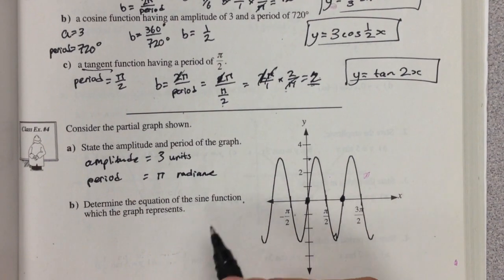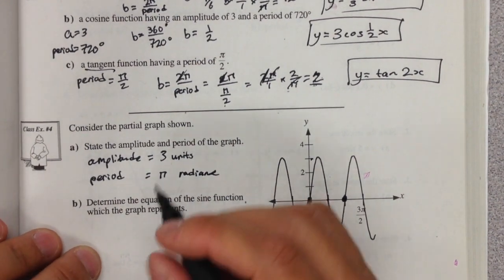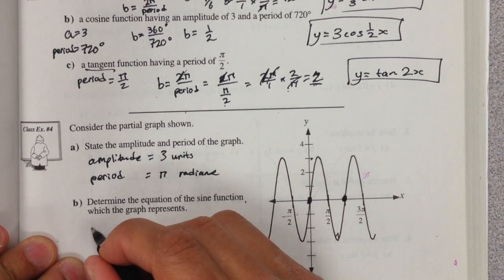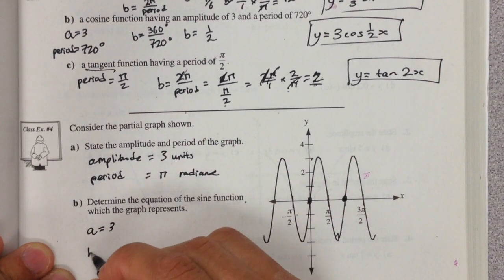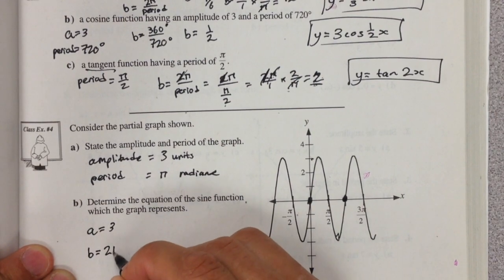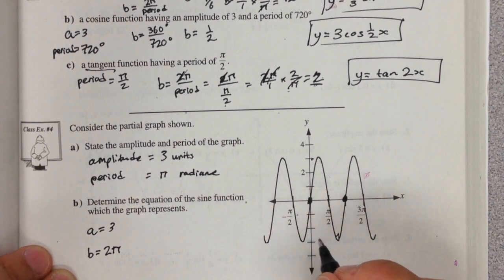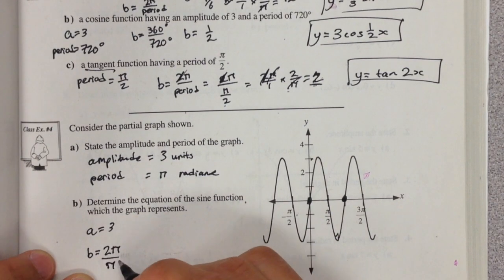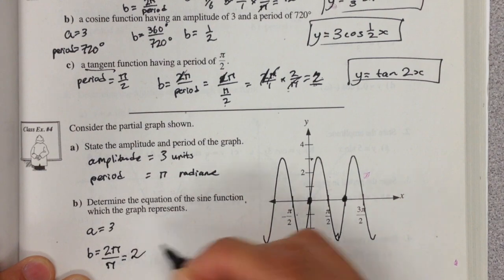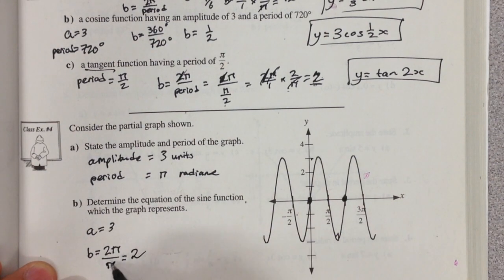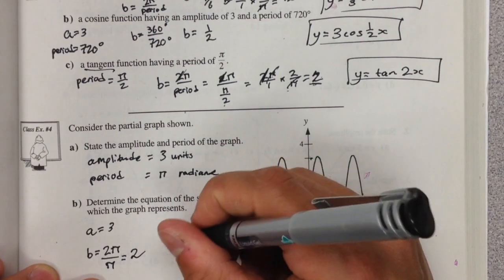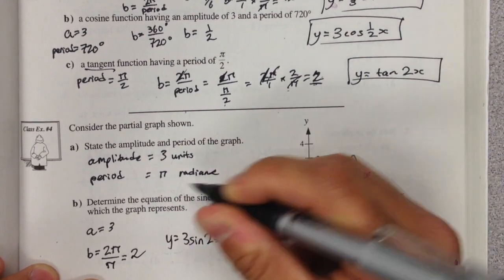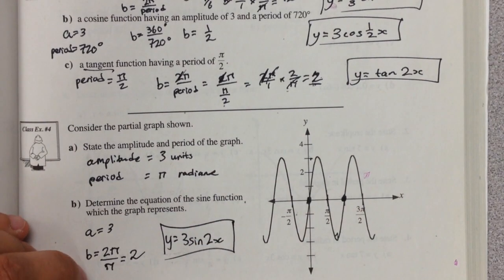Determine the equation of the sine function which the graph represents. I know that a is equal to 3. My period is pi. B is equal to, this is a sine function, 2 pi over pi, which is equal to 2. My function is y is equal to 3 sine 2x. That's my final answer there.